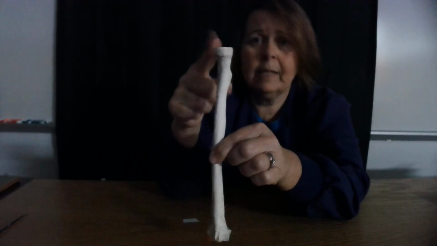And there's one last part of the radius. Now, the head is proximal, and on the distal end, if you hold it up, you can see a projection right here, it is the most distal part. If you hold it straight up, that is called the styloid process of the radius. Okay, styloid process of the radius.